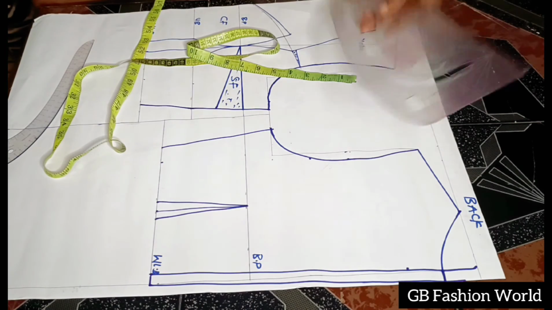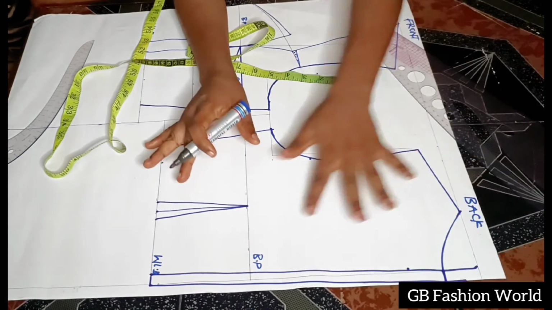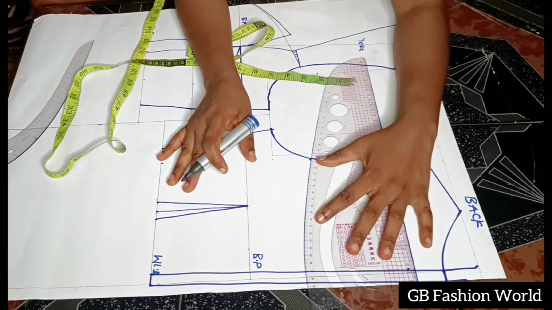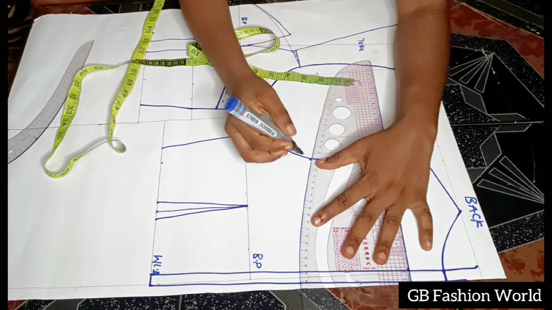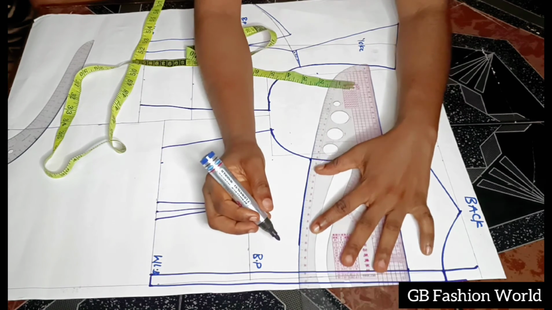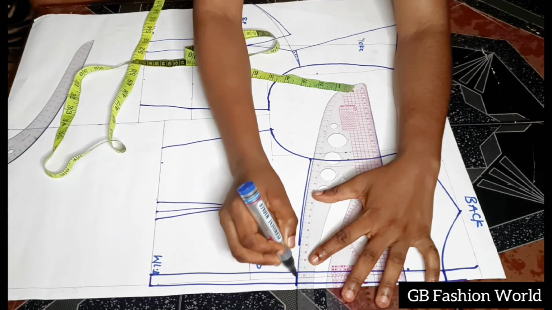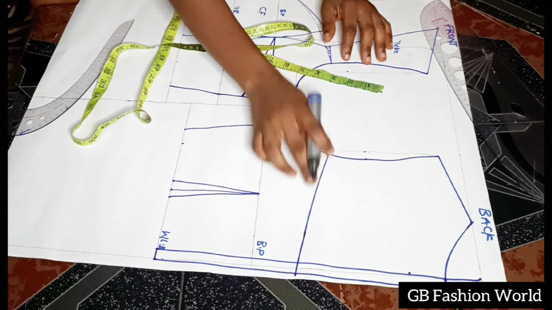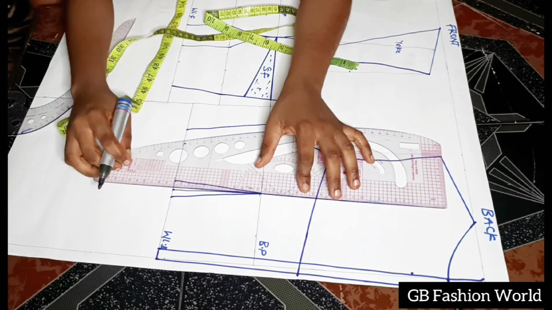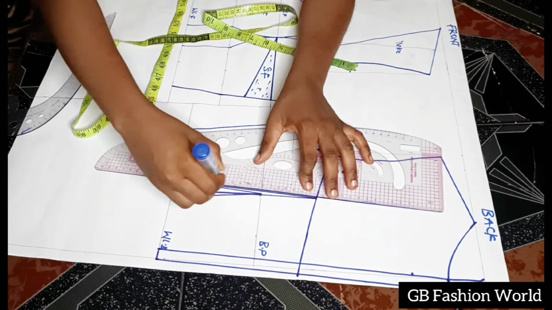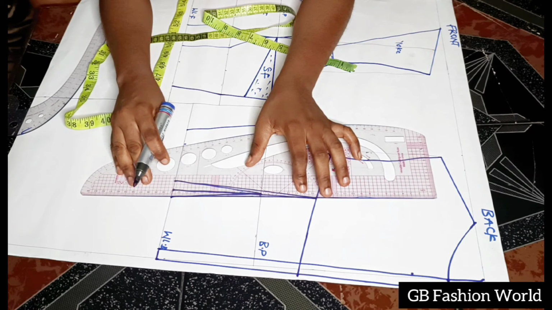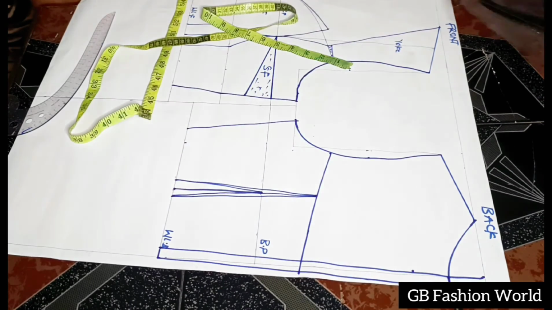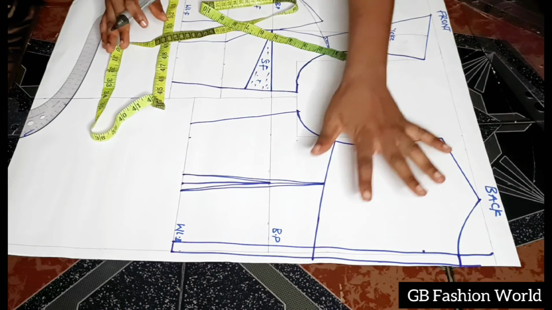This is optional. So I'm assuming you want to have a yoke. You can leave your back like this, but if you want a yoke, you can go ahead and do just what you see me doing now. Go ahead and create a yoke like this. Did you see that? And then you want to take your dart up like this. So taking our dart up is just to avoid gaping. You can see that. You take your dart up. That is our yoke.